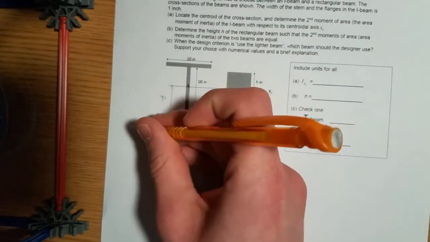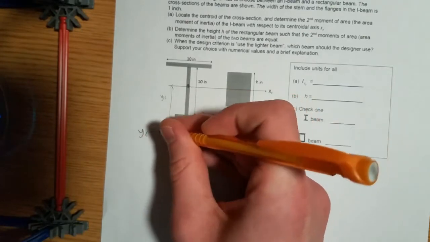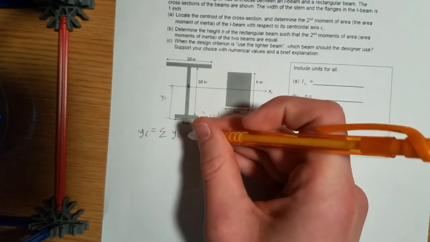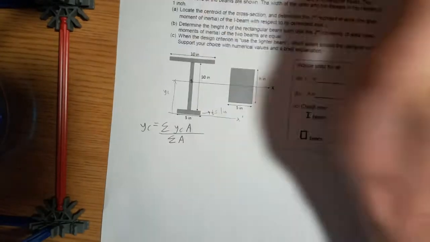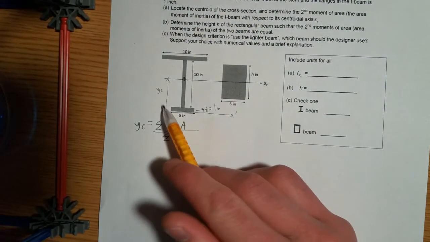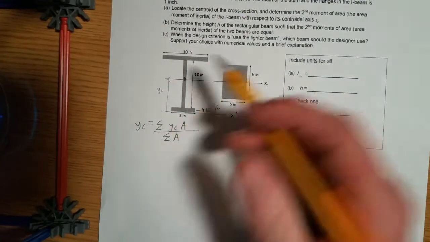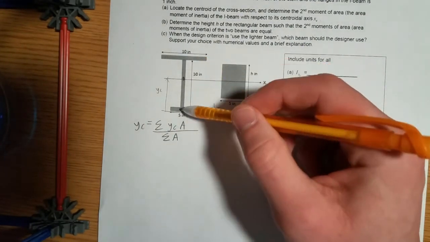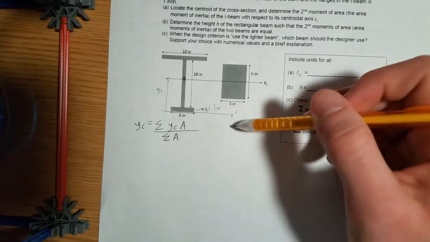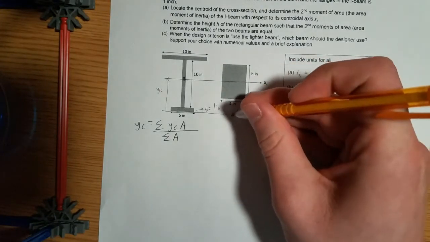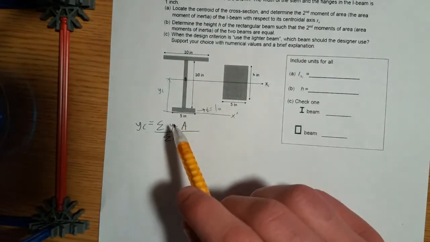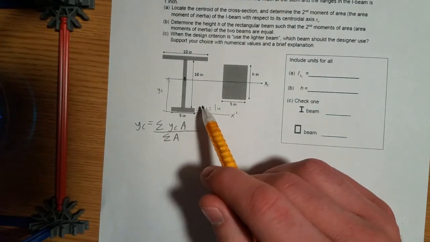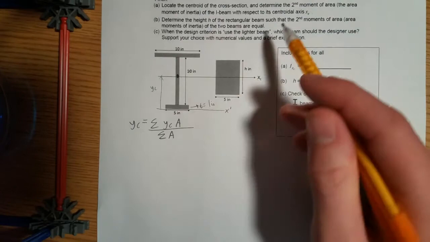like I drew here. So YC is going to be equal to the sum of YC times A over the sum of A. Essentially, we'll split this off into multiple different shapes, and we'll take the centroids of each of those shapes, or the distance in relation to this X prime that we have here, multiply that by their areas, and then divide it by the entire area of the whole thing. And that's how we'll find the centroid of the entire shape.